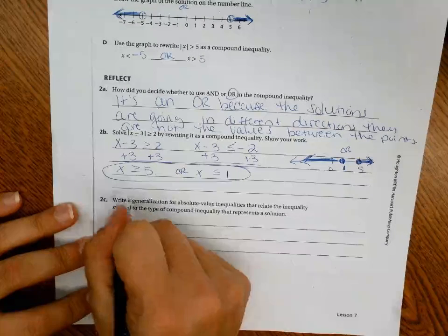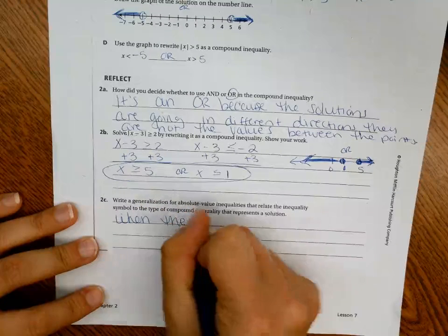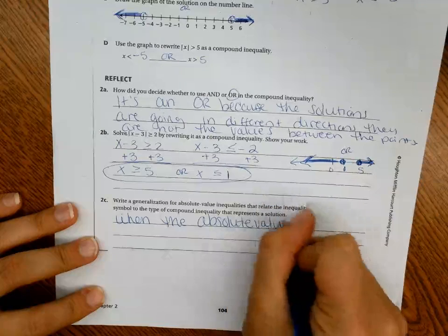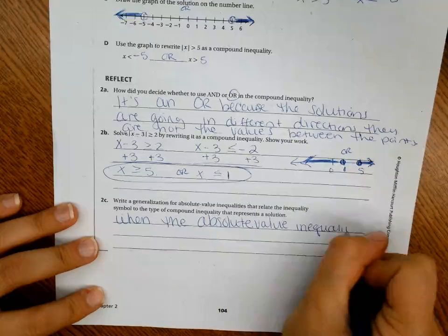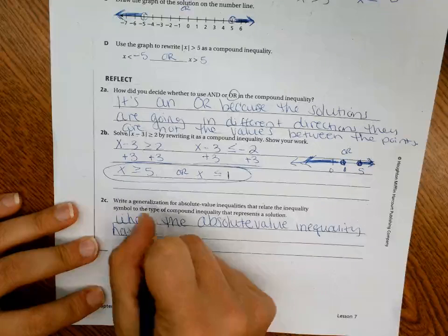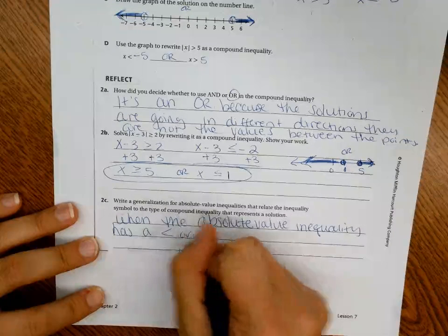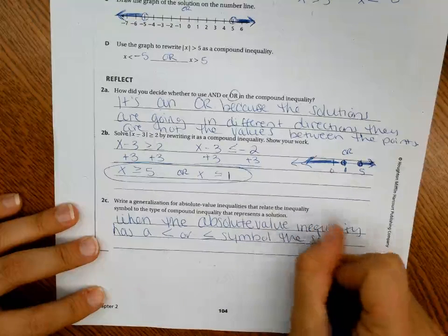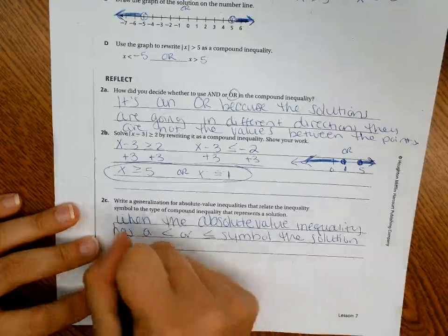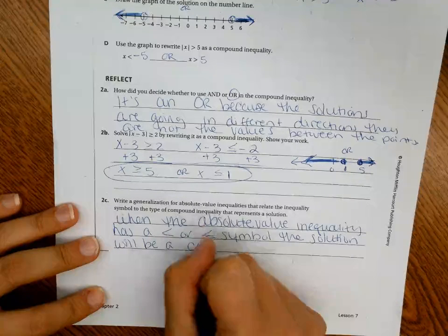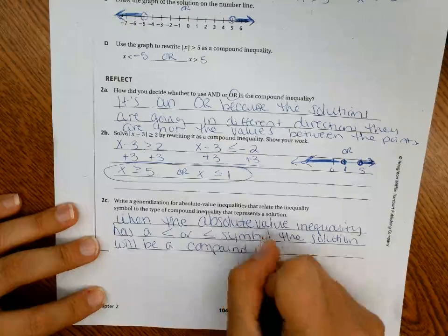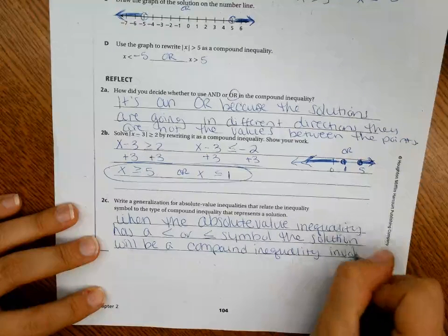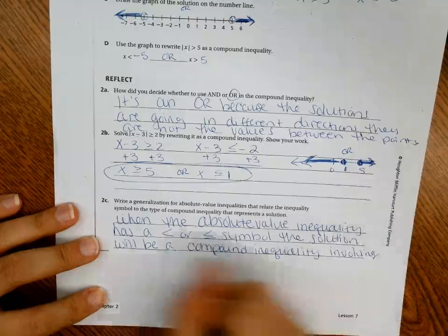When the absolute value inequality has a less than or equal to symbol, the solution will be a compound inequality involving and.